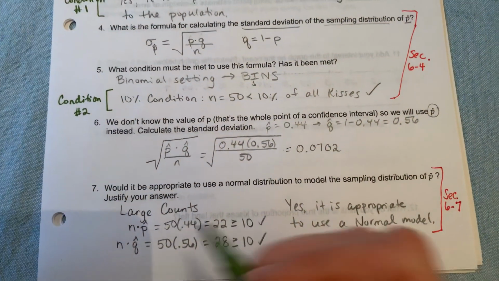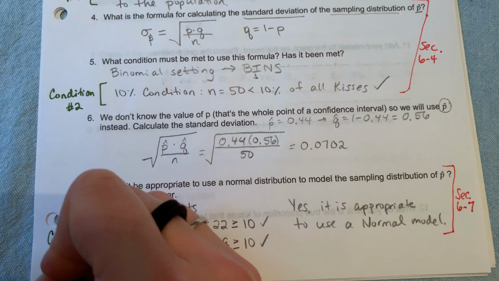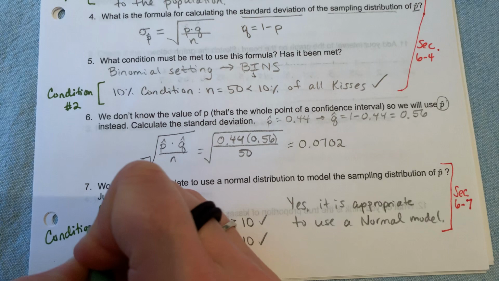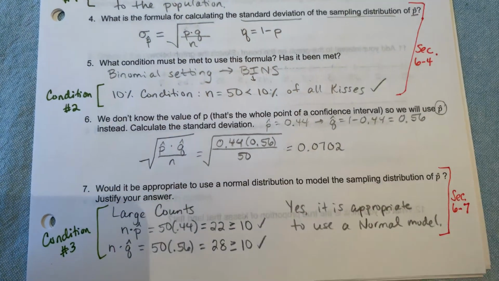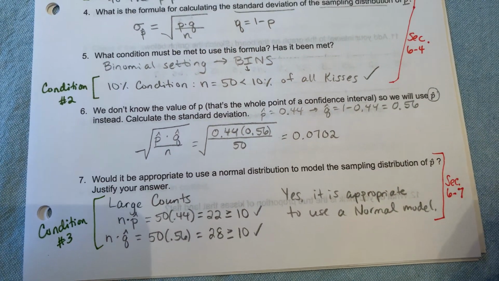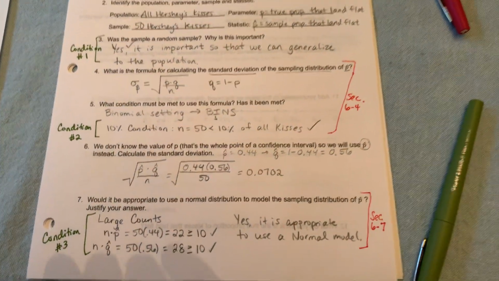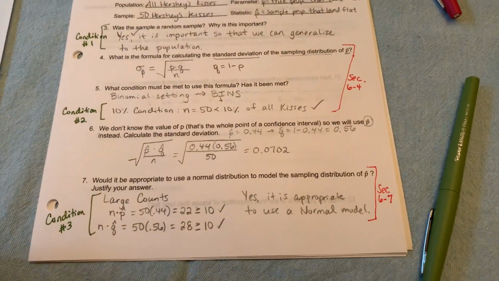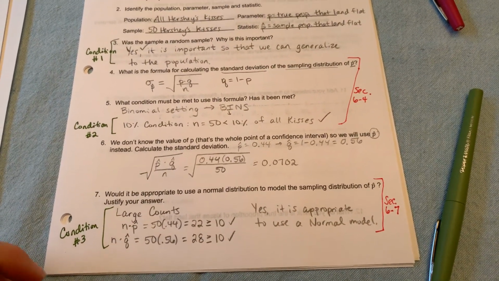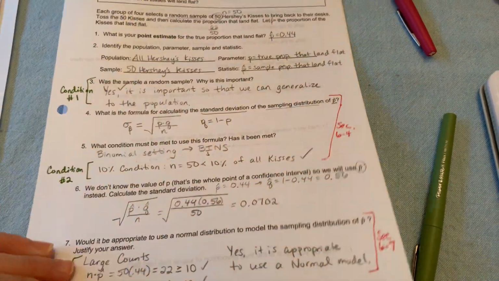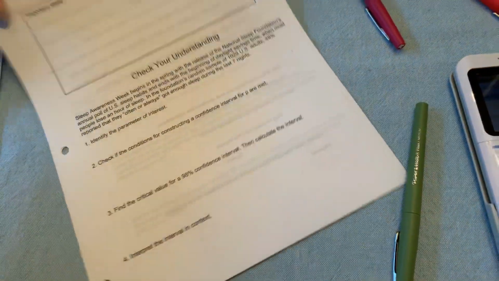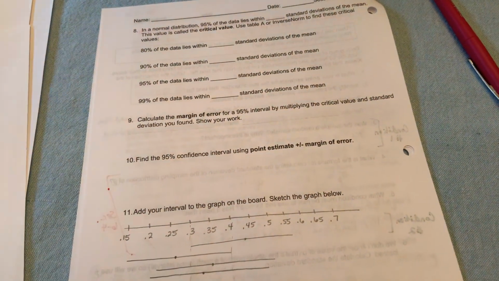Okay, so then the third condition is this large counts condition. So this is condition number 3. And actually, I'm using this word condition, and looking back, your book uses the word requirement. Condition, requirement, same difference. Okay, so those are the 3 conditions that we will have to check. All right, so let's move on to the back. We have some more calculations to make.